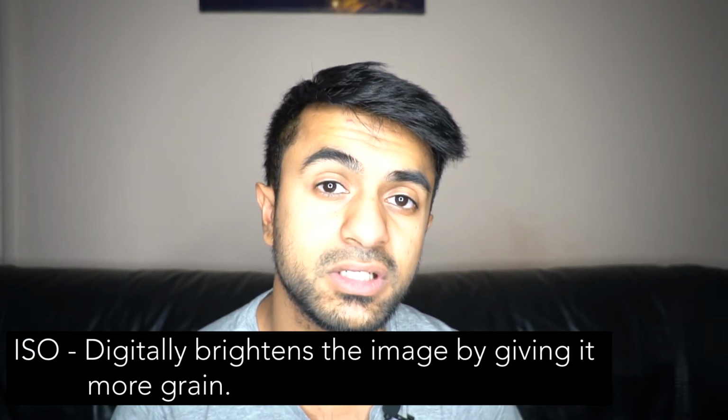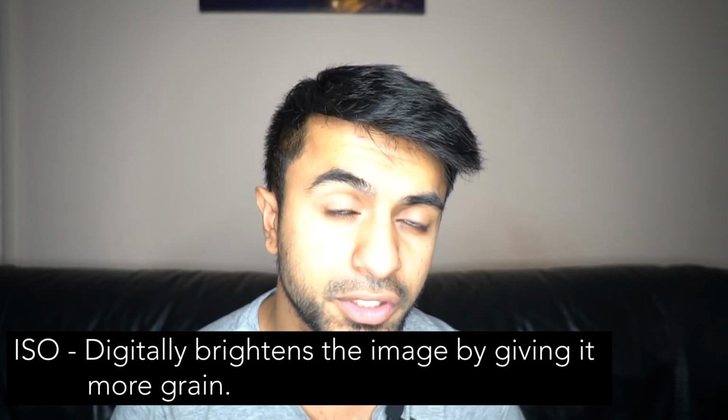Now finally, you've got ISO, which makes the difference digitally by brightening or darkening the image. What this means is that if you want to shoot at a fast shutter speed in a dark environment, but you can't because you have your biggest aperture and the fastest shutter speed to get your desired shot and it's still too dark, that's where the ISO comes in, and that digitally brightens the picture for you. The catch with the ISO is that the higher the ISO value, the brighter the image will be, but the grainier the image will be as well.